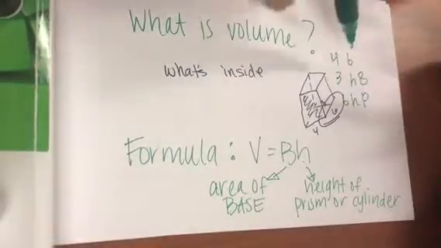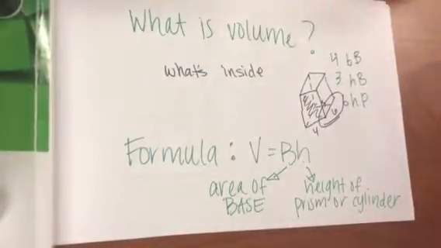I miss the length times width because I used to be able to teach length times width times height, which was "ladies wear heels," and it was just so much fun. LWH. This is just silly.